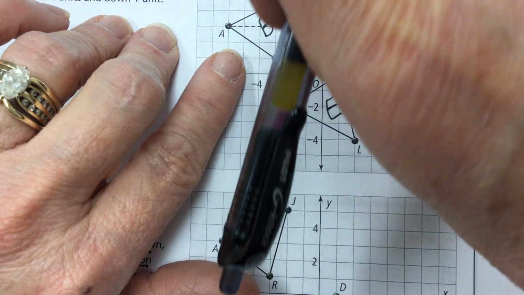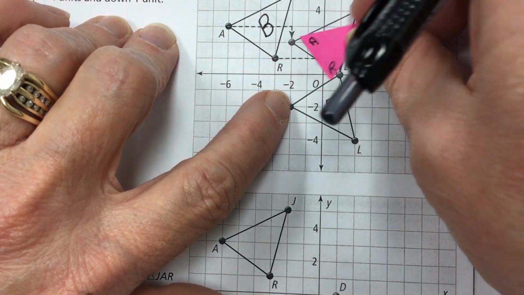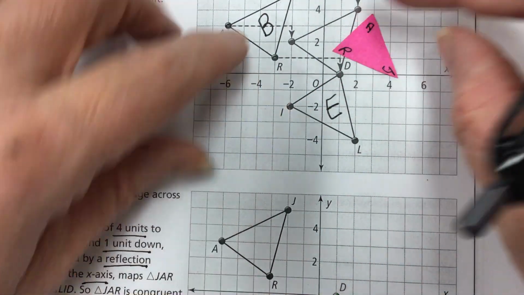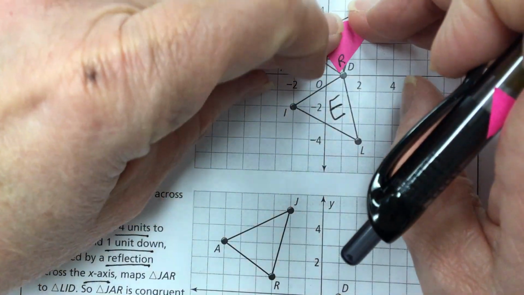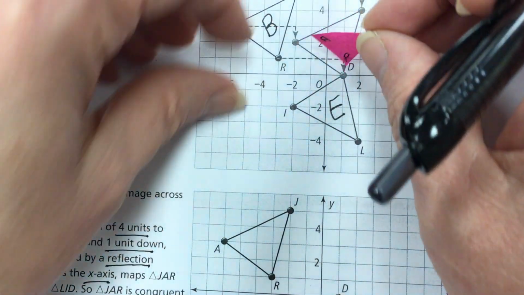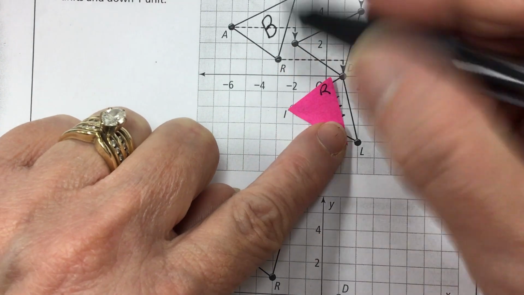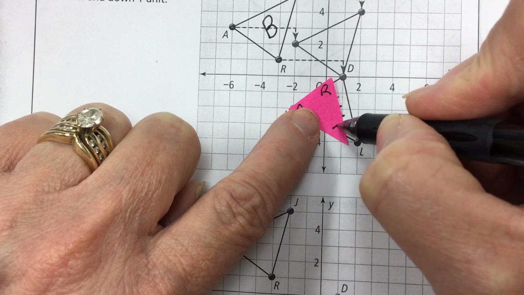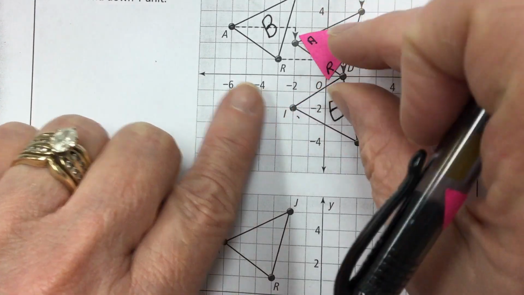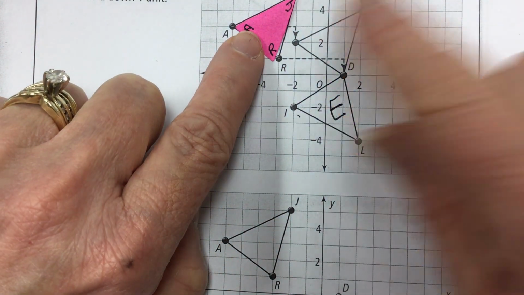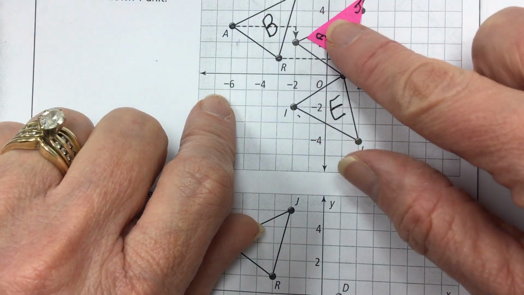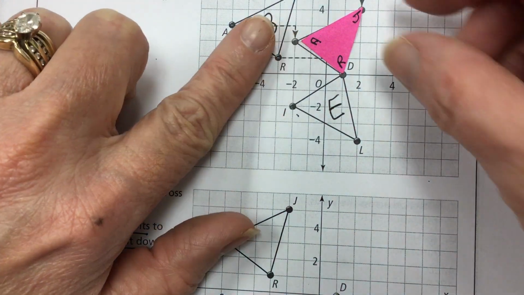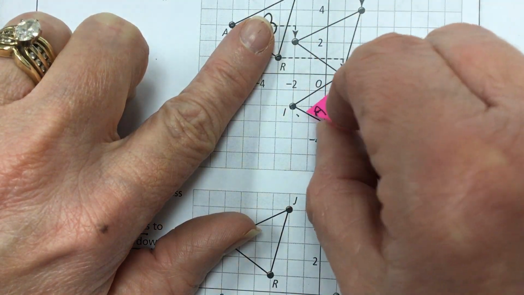Now let's look at it this way. As I flip R over, this one is A, and this one is my J. So let's look at that again. So here I translated it 4 units to the right. 1, 2, 3, 4. There I have it here. Okay. Now as I take that triangle and flip it over, this is what I get.